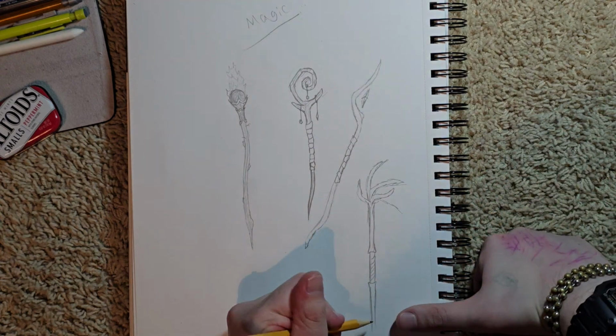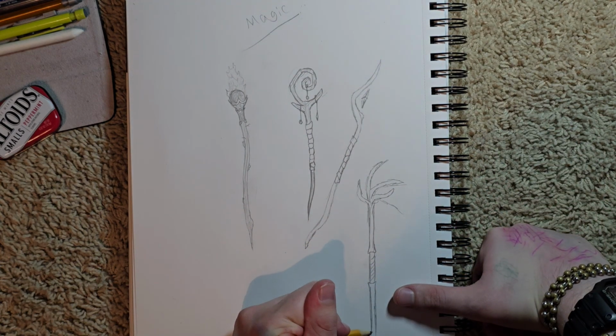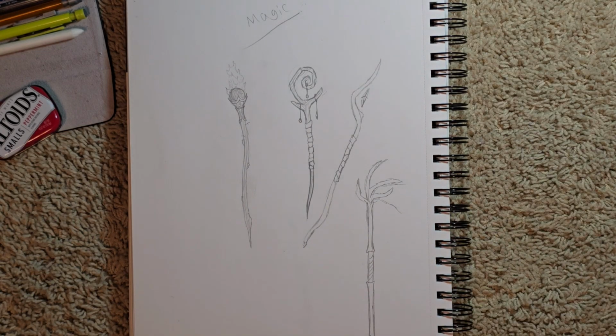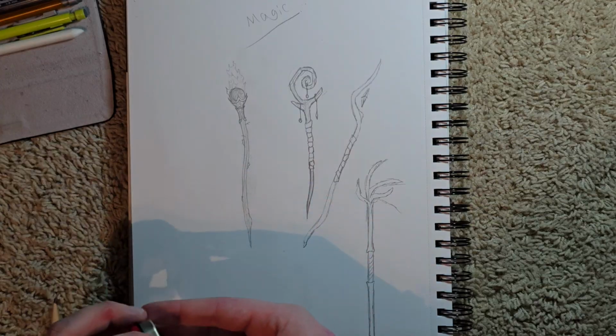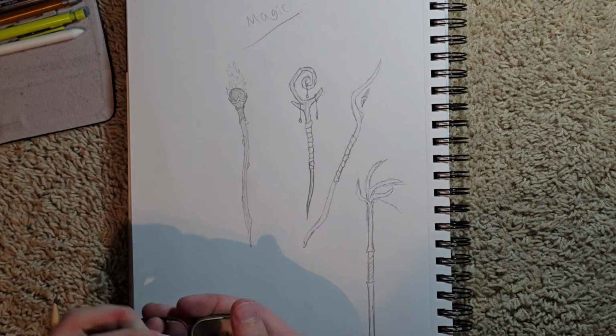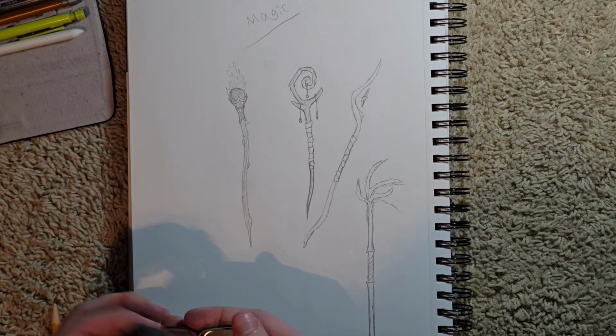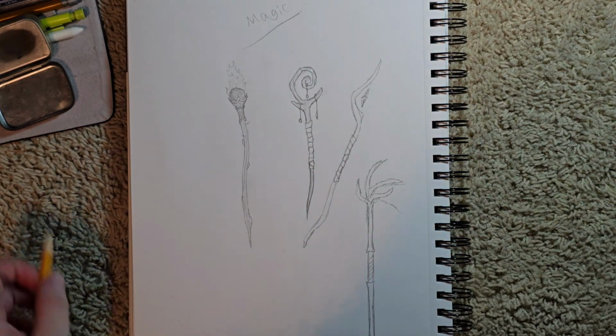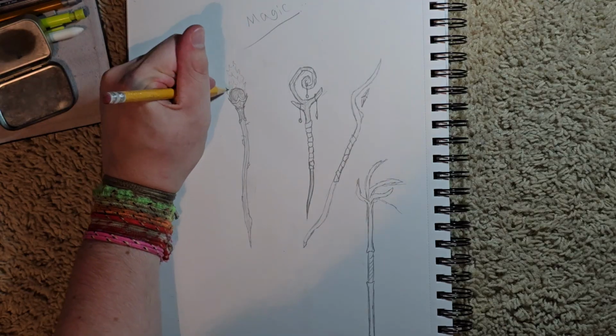And then what will the bottom look like? I don't know. We can't really see the bottom of the staff, can we? I guess it'll probably be just flat. Maybe. I don't know. Let's go ahead and erase this one and then make it a little neater. You can barely see that fire. That's fine though. What else am I gonna do? What am I gonna shade the fire?